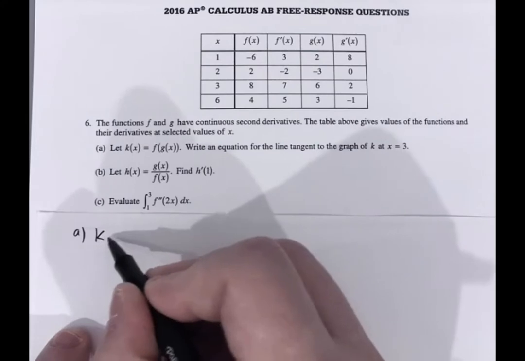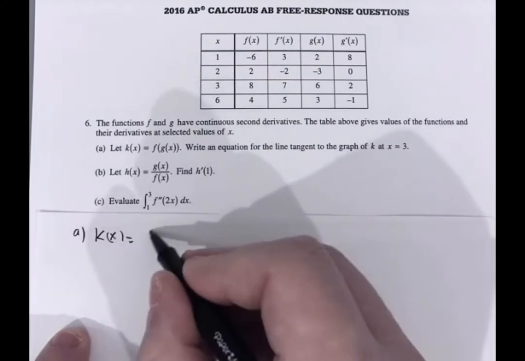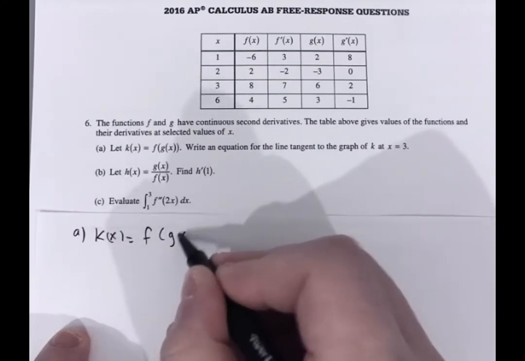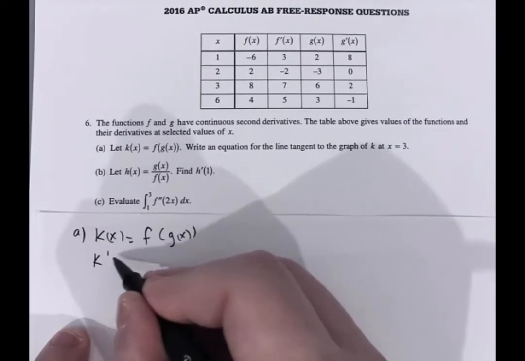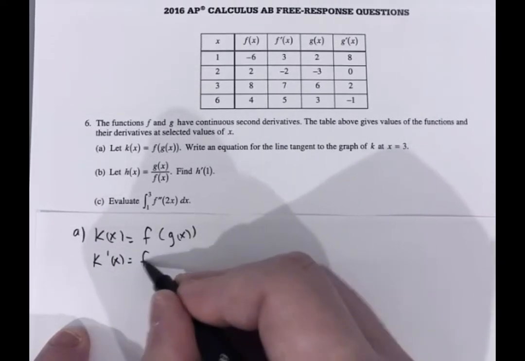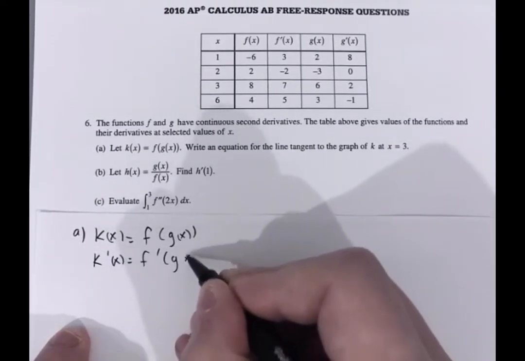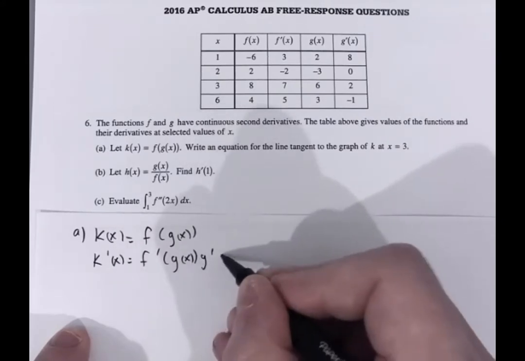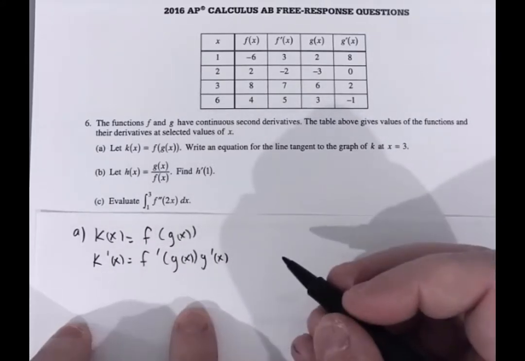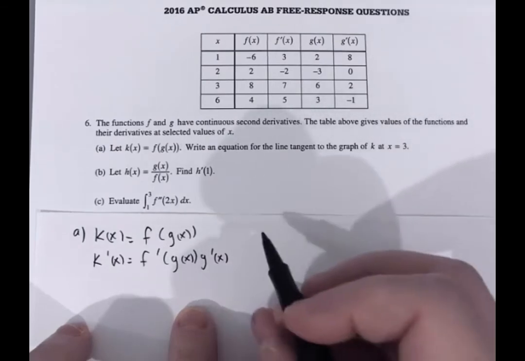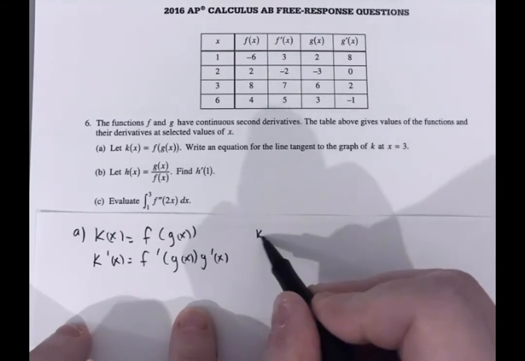Since k of x equals f of g of x, that means k prime of x is equal to f prime of g of x times g prime of x by the chain rule. Okay, now we need a point.